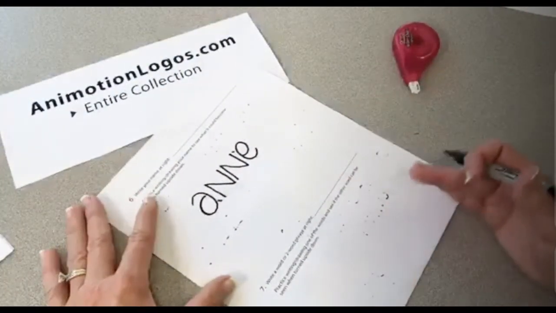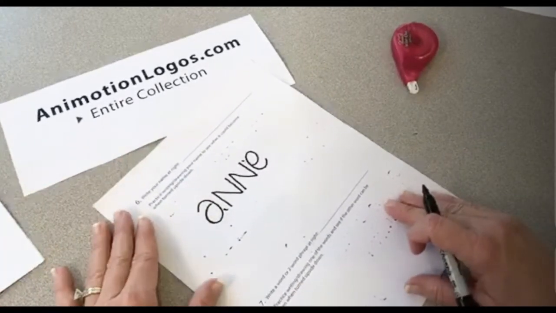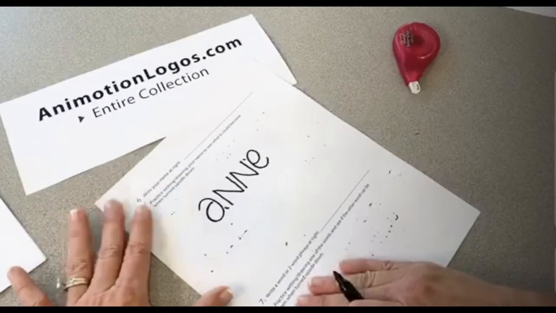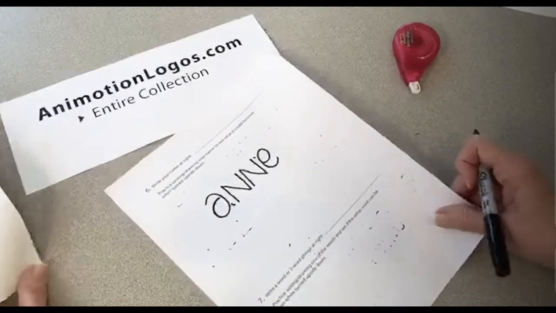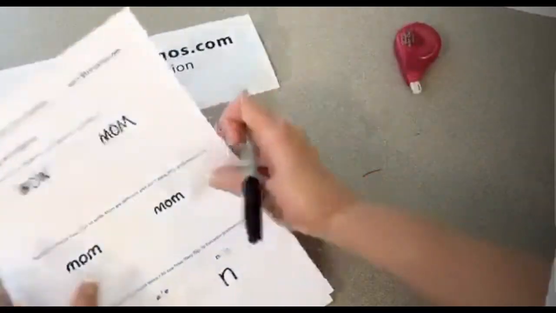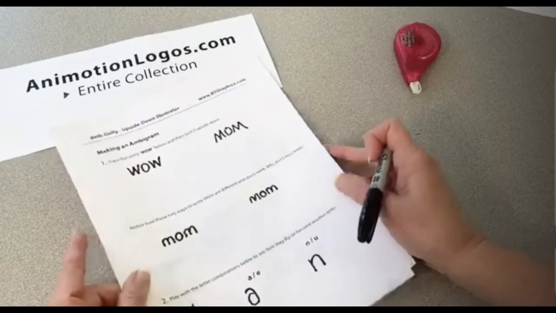But using the technique that I've shared here today, you'll be able to make any word you want. And I'm going to leave number 6 and number 7 for you to do on your own at home and just play with it and see what you can come up with on your own.